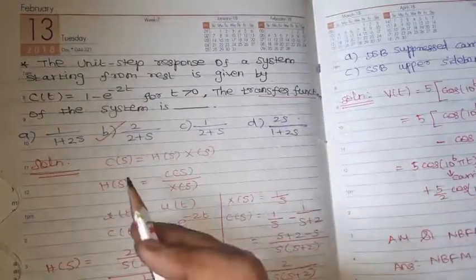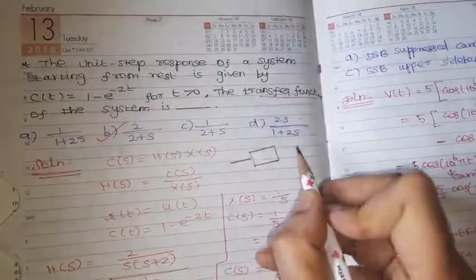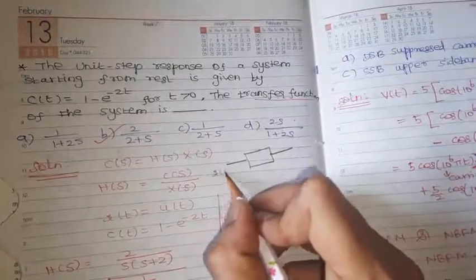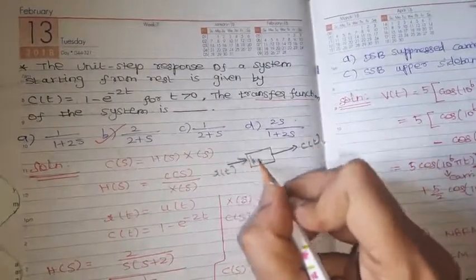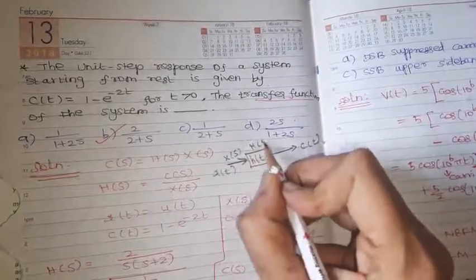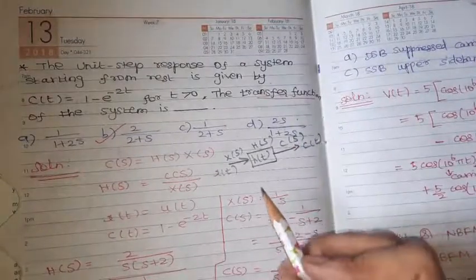The transfer function is nothing but H of s. Whenever the input is x of t, the output is c of t, and this is the h of t. In the frequency domain, we have C of s equal to H of s into X of s, right?